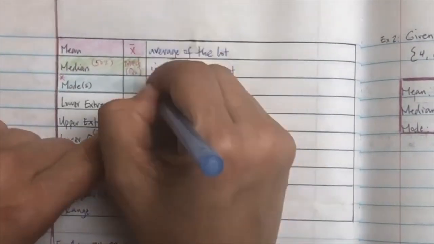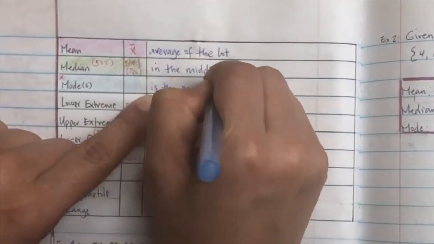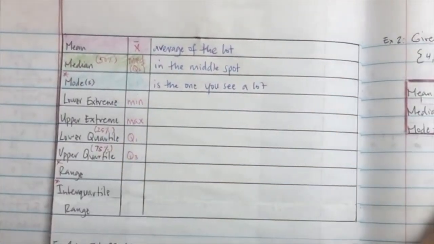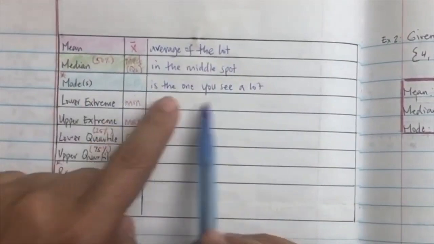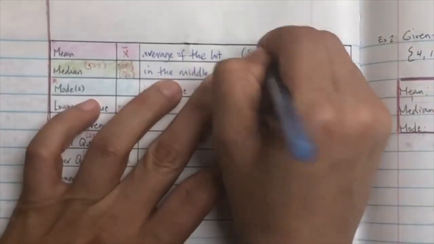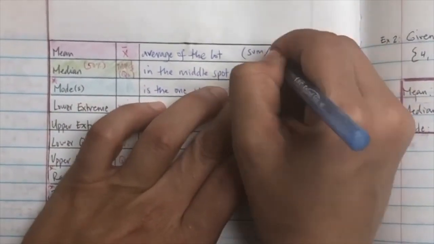So I'm going to sing it again, and you better sing along with me. It goes mean, median, mode. Mean, median, mode. Central tendency, central tendency. The mean is the average of the lot. The median is the one in the middle spot. The mode is the one you see a lot. Mean, median, mode. Now y'all know I sound good.